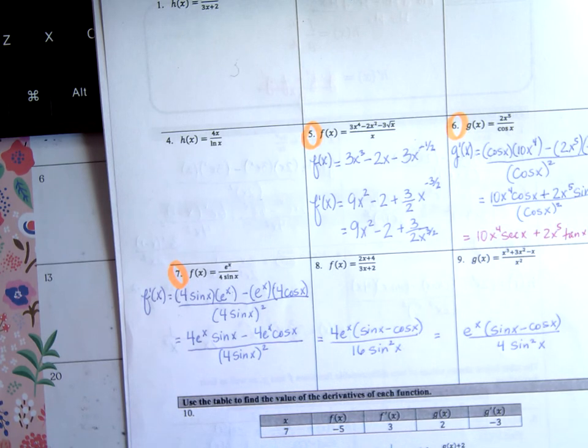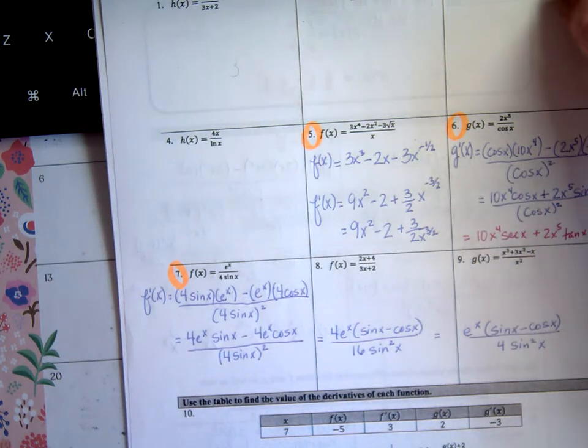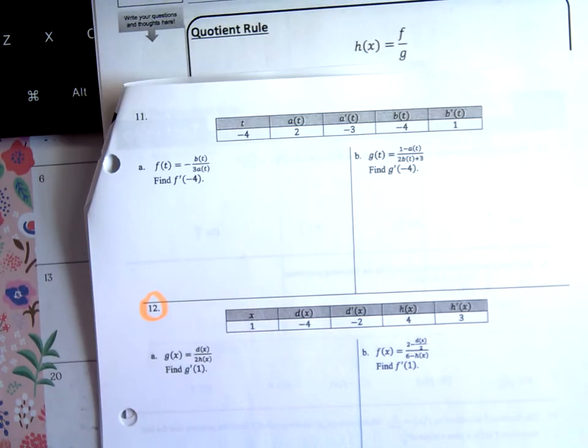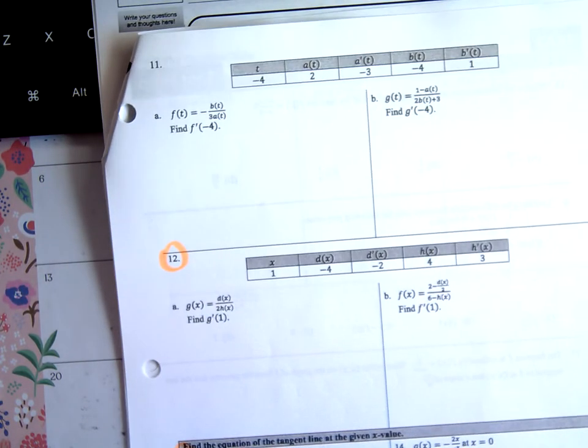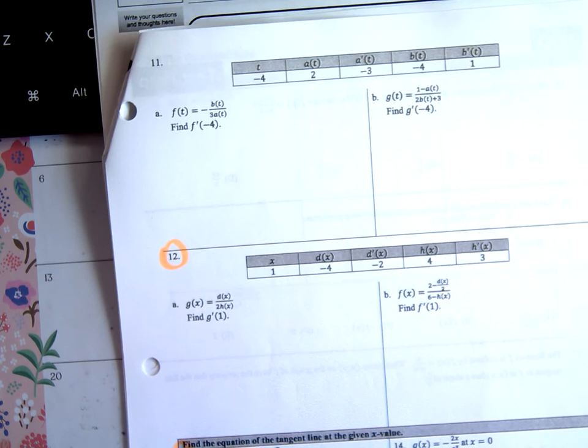All right. That is it for that page. If you flippy-do to the next page, we're going to try some of these ones with the tables. Number 12 was the choice that I had, and I chose that because if you look at some of the derivatives, they're a little bit tricky.